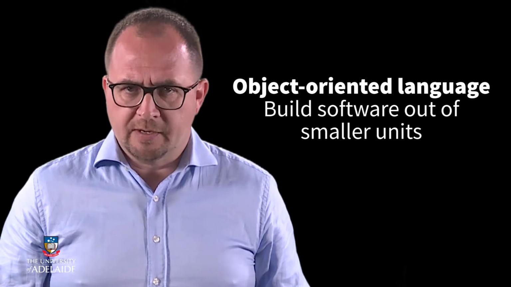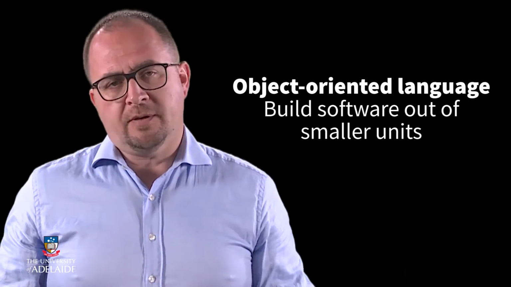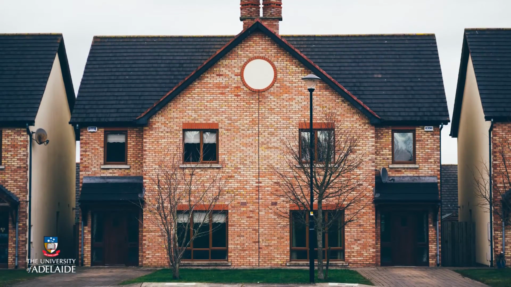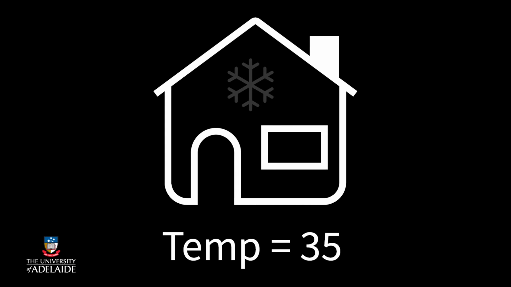There are many ways to build a program, but many languages use an approach that we call object-oriented. Rather than write one giant piece of software, we build it out of smaller units. To make it easier to work out what should go where, we use an object model that tries to group code sensibly. Think of your house. Does it have heating or cooling? If we wanted to write a temperature control system for your house, it would make sense to know what temperature it is. If we wanted to make it cooler, we would read the temperature, turn on the cooling, and then wait until the numbers dropped, and then stop.